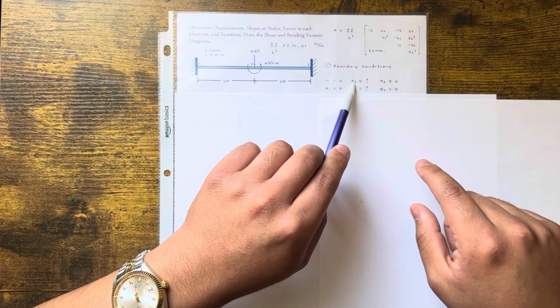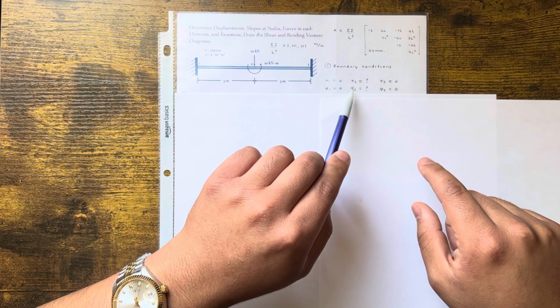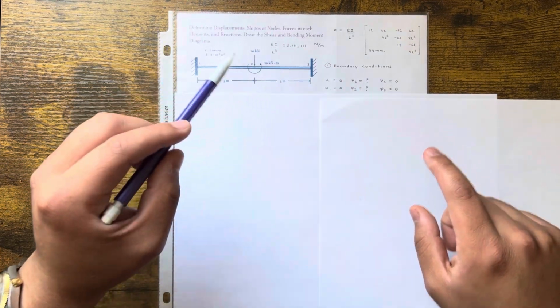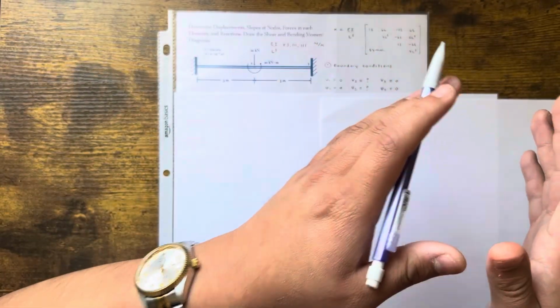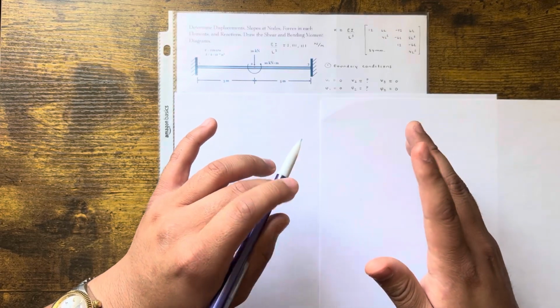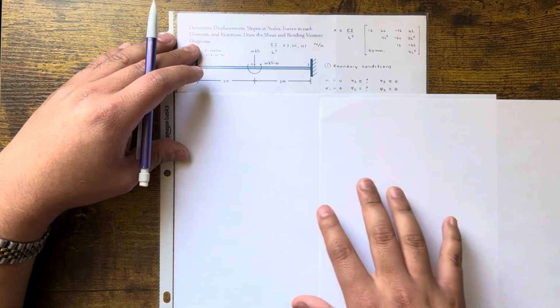Because we don't know V2, Phi2, that means we know force 2 and moment 2, okay? That's 20,000 and 20,000. So just FYI, that is the trick. You either know one or the other, but you never know both, and you never know none of them, if that makes sense. I hope you guys understand what I'm trying to say, but you'll see here.